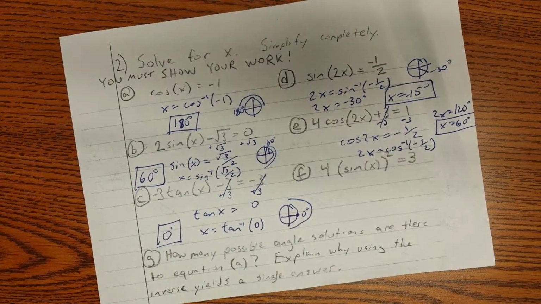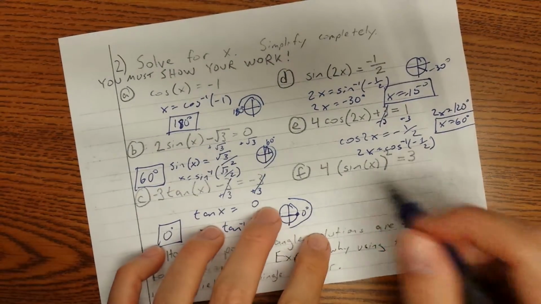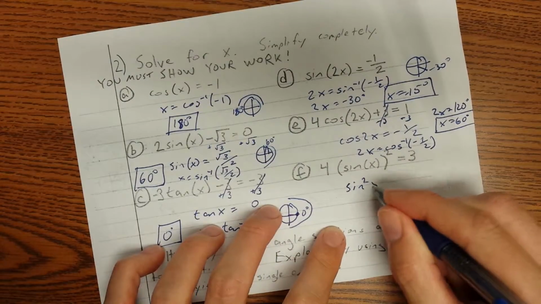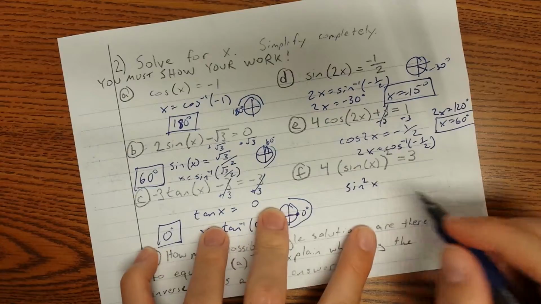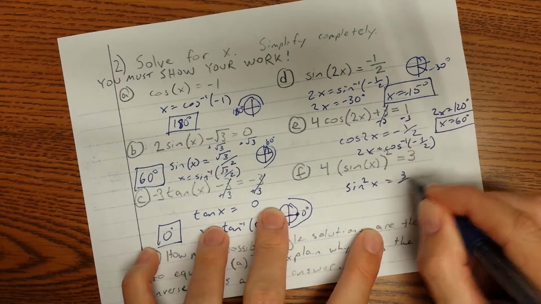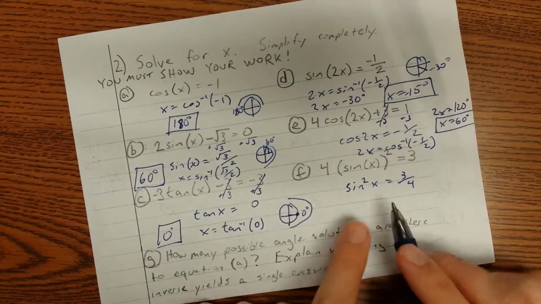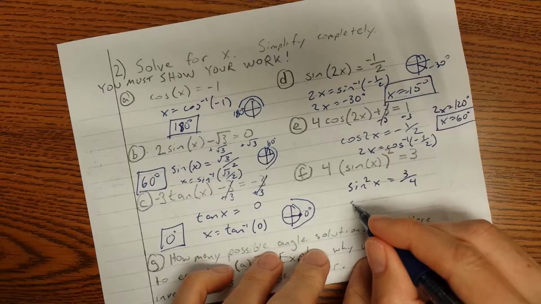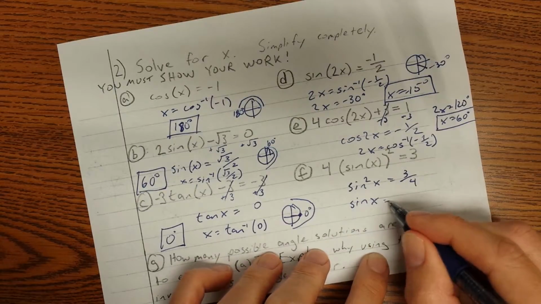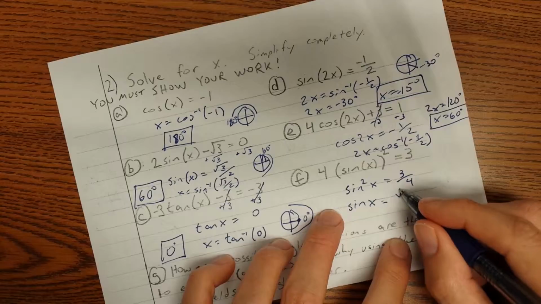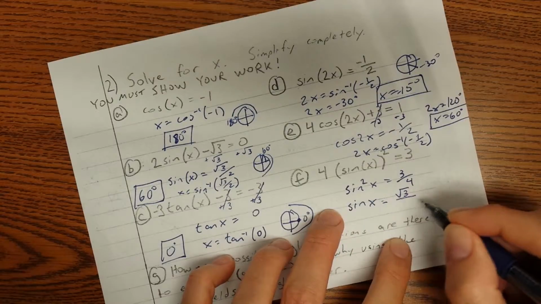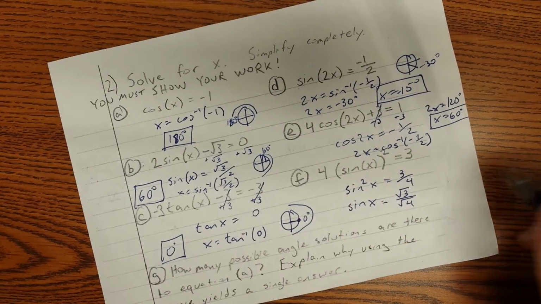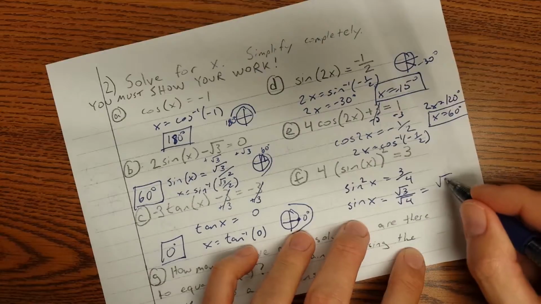And then on F. First we're going to divide by 4. So we get sine, and you know how to write this now, sine squared of x. Here's another way to write it. Sine squared of x equals 3/4. So now, to get sine of x by itself, we need to take the square root of both sides. So sine of x equals the square root of 3 over, remember when you take a square root of a fraction, do the square root of the top and the square root of the bottom. So the square root of 3 over the square root of 4, which is the square root of 3 over 2.